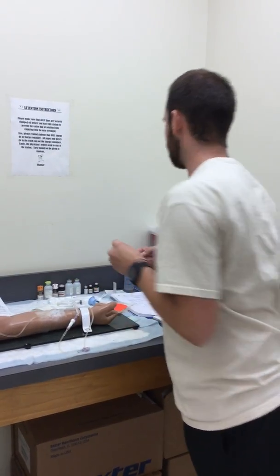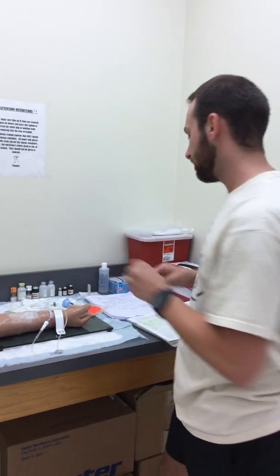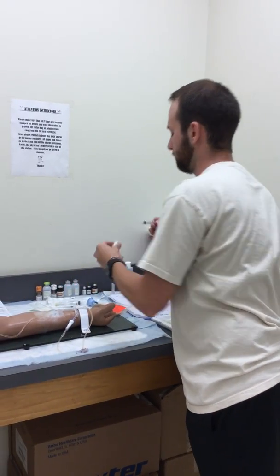Okay, for our digoxin, we're going to pull up 0.5 milliliters, and you give that over 5 minutes, so you would do 0.1 milliliters a minute. I'll go ahead and pull that up.